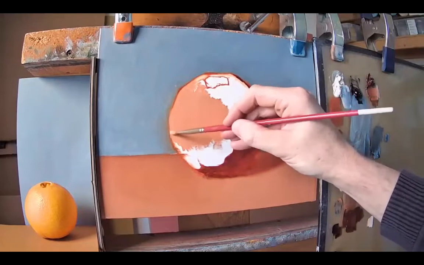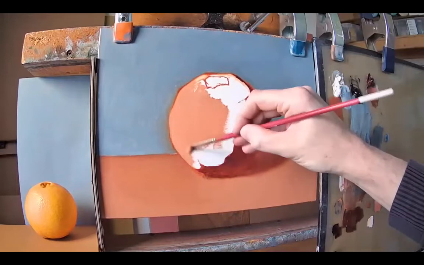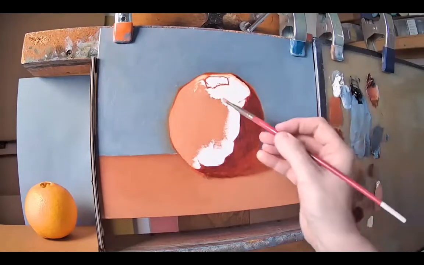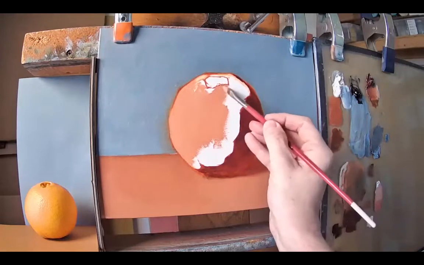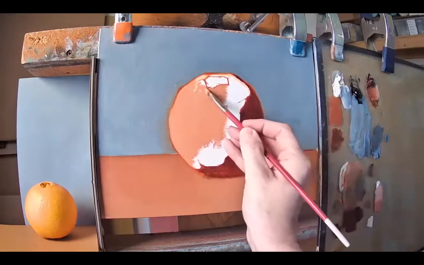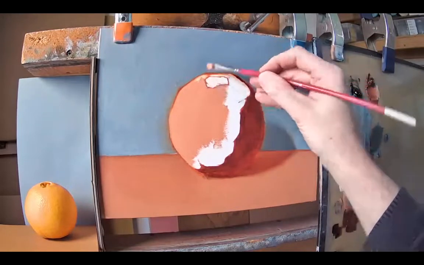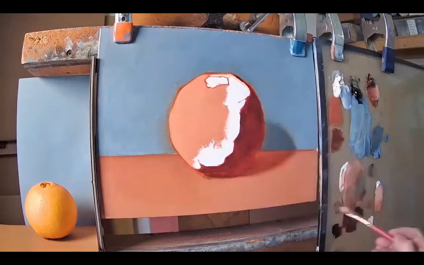I don't want to overdo that, but I'm putting down a slightly thinner layer than I might otherwise do. And what that's going to help do is it's going to allow light to pass through this layer of paint a little bit more than otherwise would have been the case.